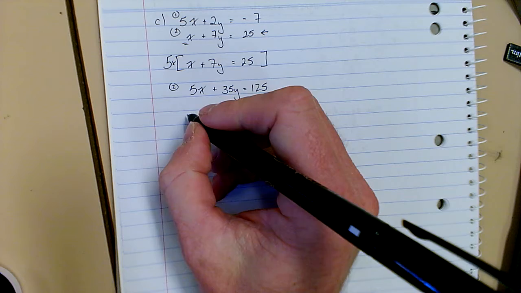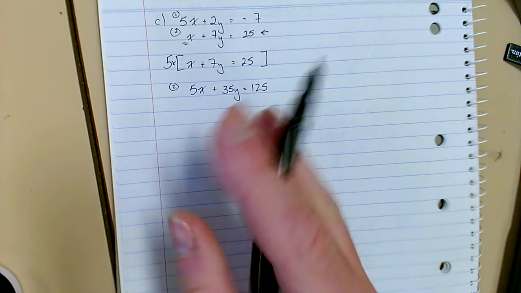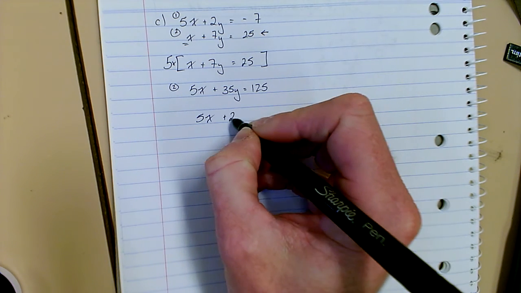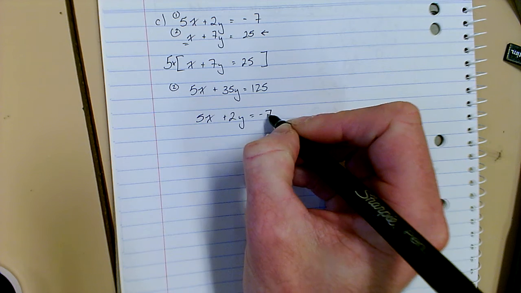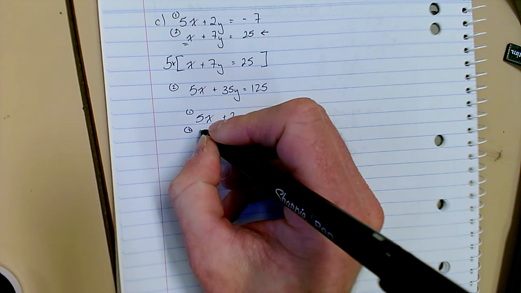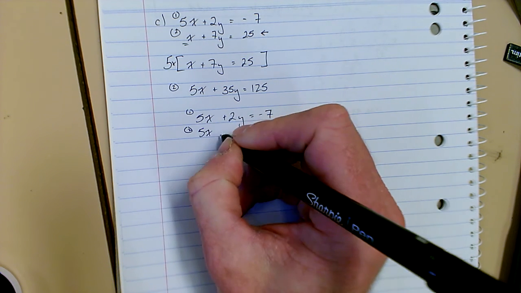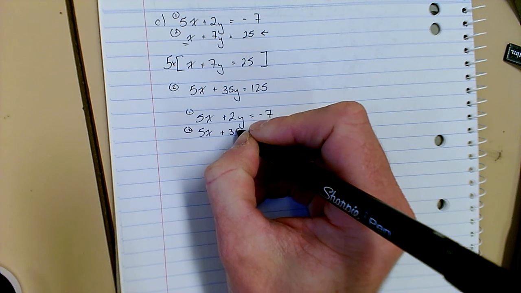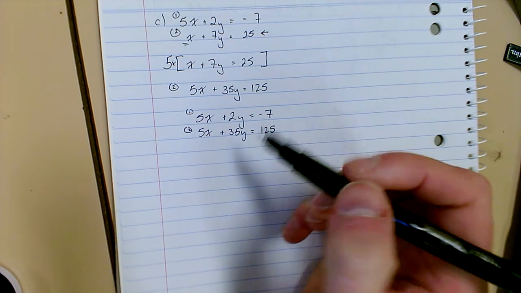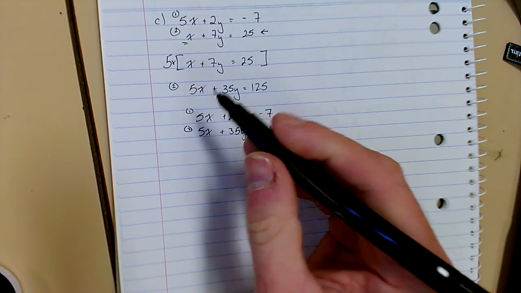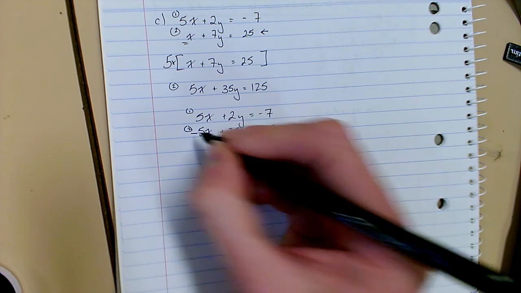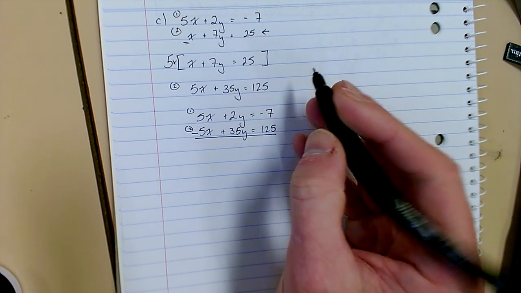So now we're ready to take equation 1 and equation 2 and solve by elimination. So I'm going to rewrite them. We got 5x plus 2y equals negative 7. That's still equation 1. And our increased equation 2 is 5x plus 35y equals 125. So my 5x's match. Their sign is the same, so that means I'm going to subtract. I'm going to subtract the equations.